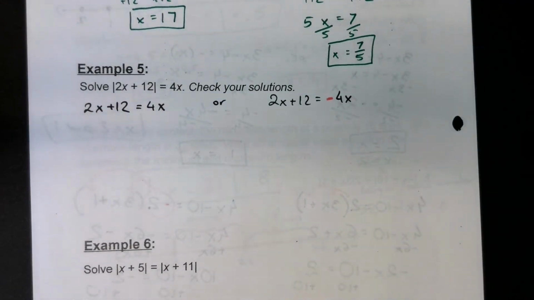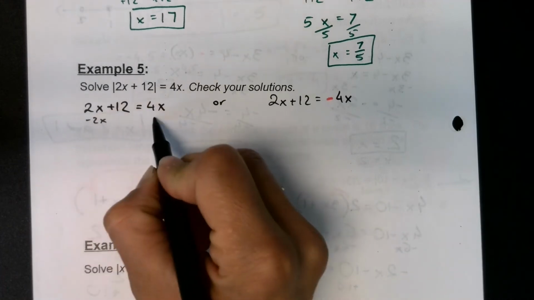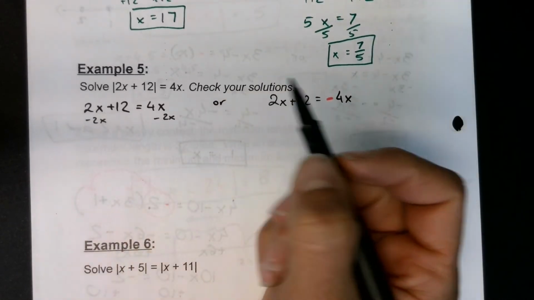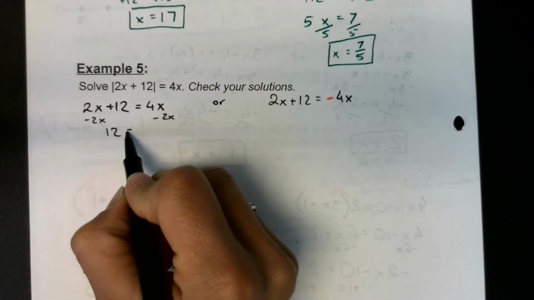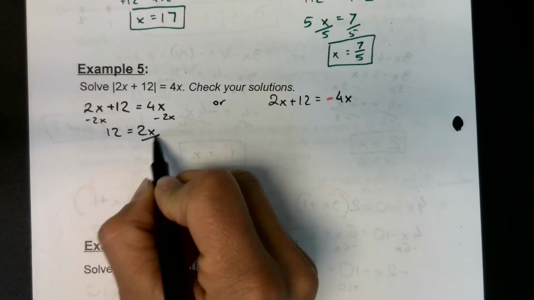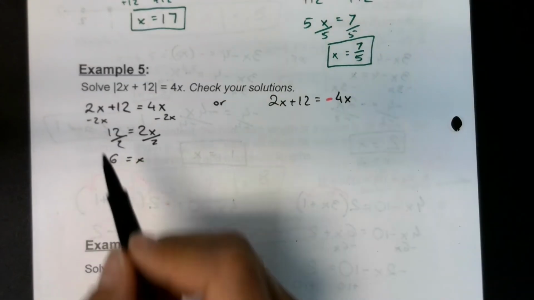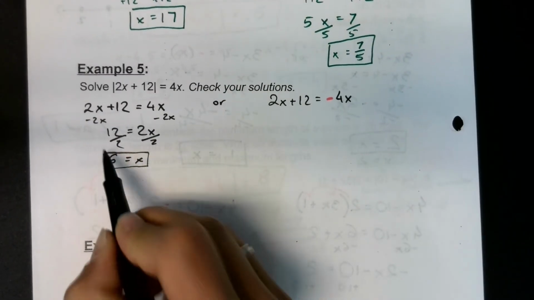So if we solve it, I am going to move my 2x to the other side just because then we have all the x's there. So 12 equals 2x. Divide by 2, x equals 6. So okay, here's my one answer.